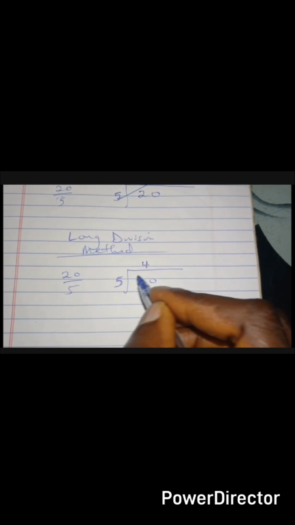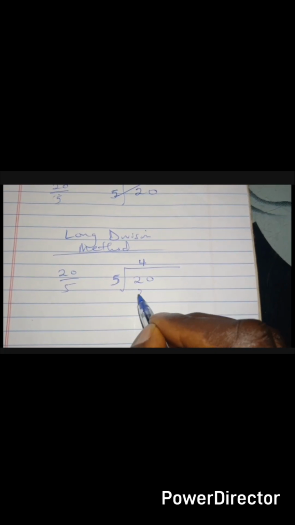20 on 5. Now this can be written as 20 inside, whereas the denominator will come outside. 5 goes into 2. It's not possible now. 5 goes into 20 how many times? 4 times. Then you multiply 5 by 4, you get 20. Then you subtract, then you are left with 0. So this is the same thing we are going to do under this topic.